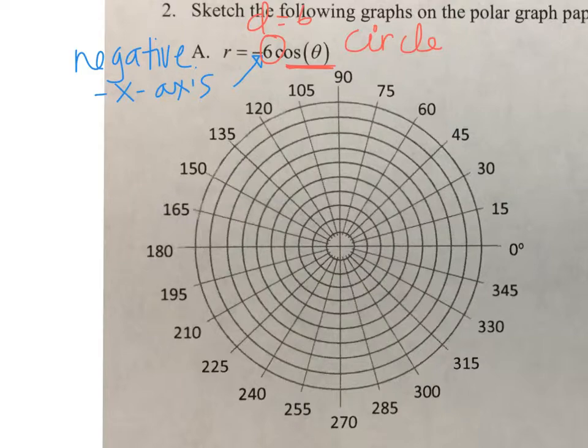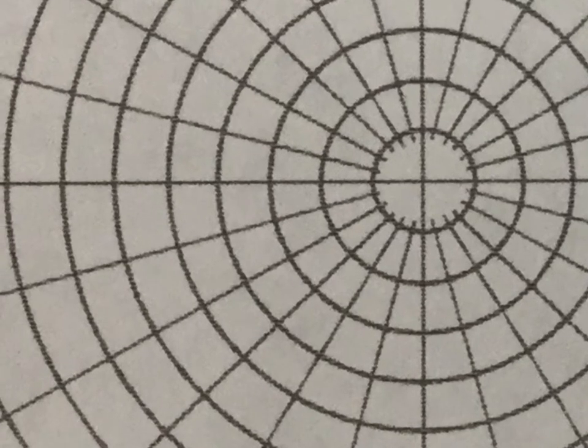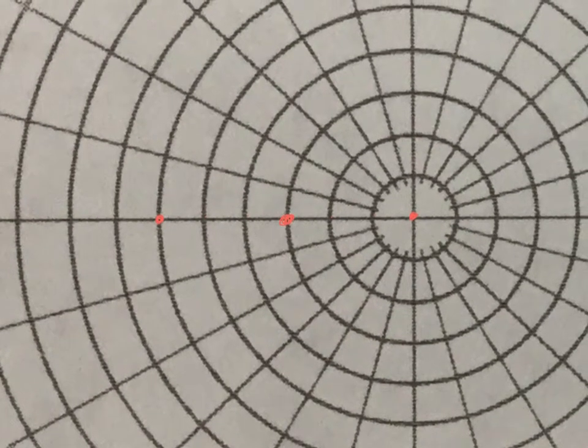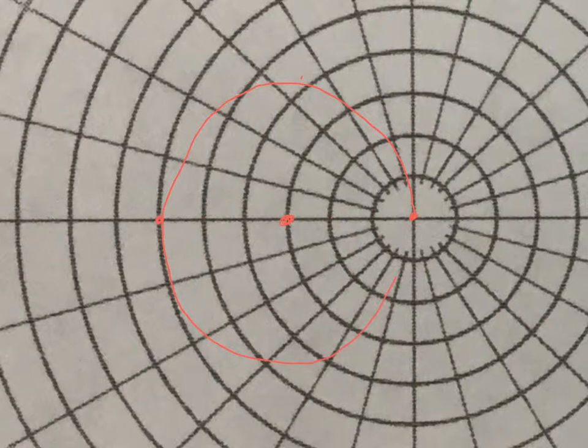And cosine means it opens along the x, because cosine with trigonometry always associates with the x coordinate. So knowing this, it has a diameter of 6, so it starts at the pole. 1, 2, 3, 4, 5, 6 is the diameter, which means the center is exactly in the middle. And now we have to go 3 units above and below since it has a radius of 3. So the circle is going to look as best you can like this. It always looks kind of ovalish on these things, but here's the graph of -6 cosine of theta.